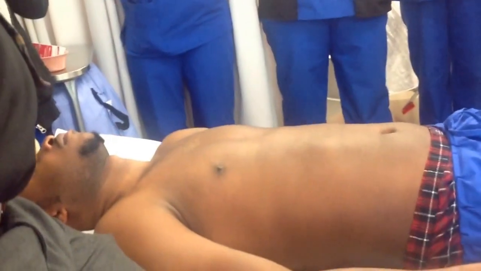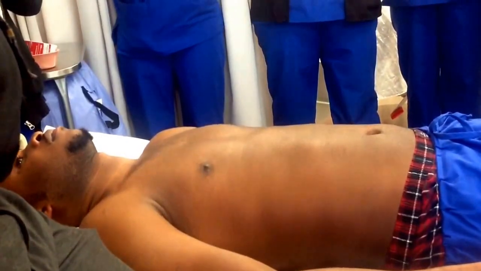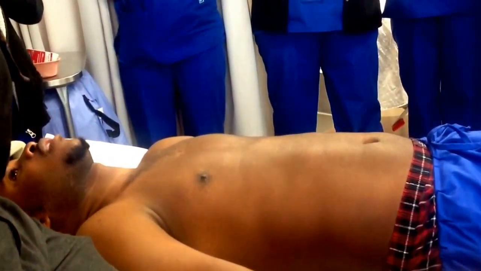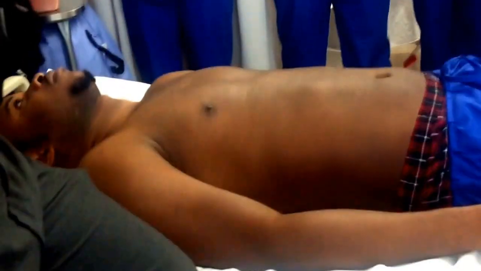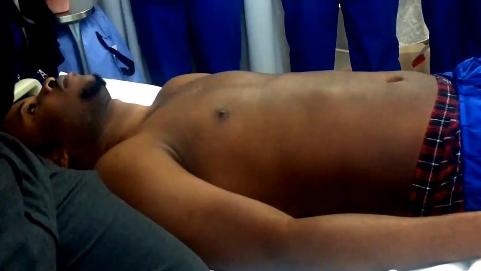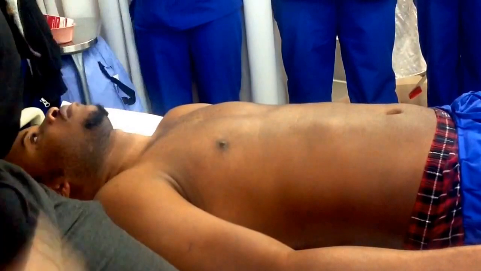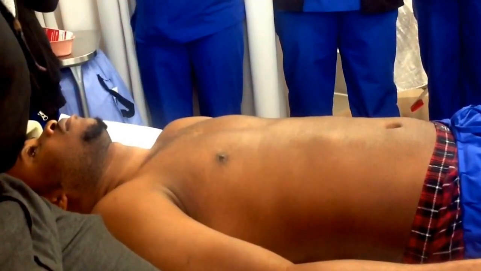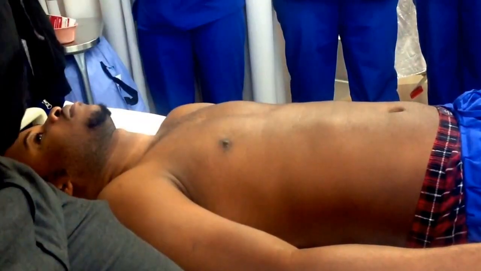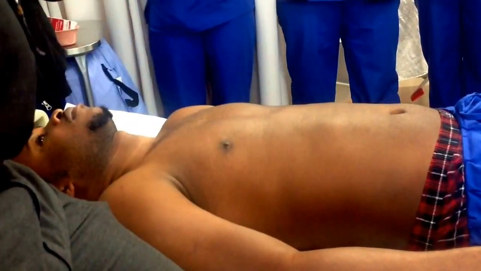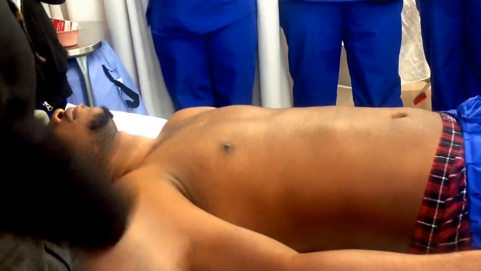PERRLA. PERRLA stands for what? Pupils equal, round, reactive to light and accommodation. Right? What happens when you put the light close to the eyes? It constricts. What happens if you put an object close to the eyes? They constrict. If you put it far away, they dilate. That's PERRLA. Pupils equal, round, reactive to light and accommodation. That's it. Sounds complicated, but it's not.